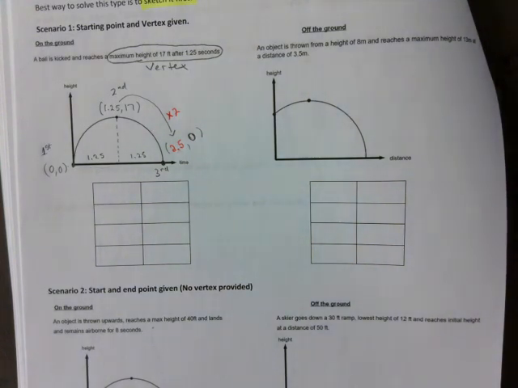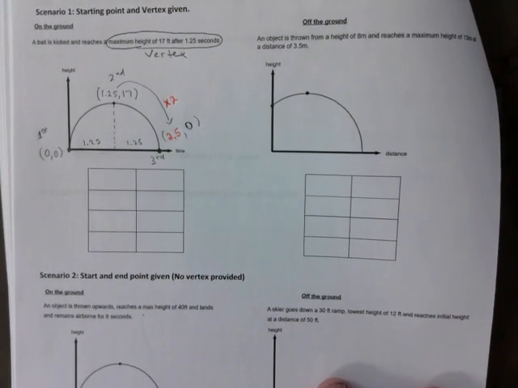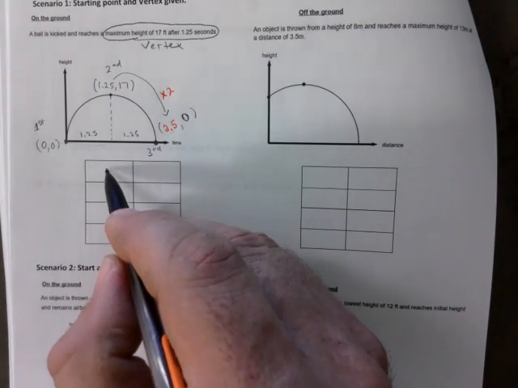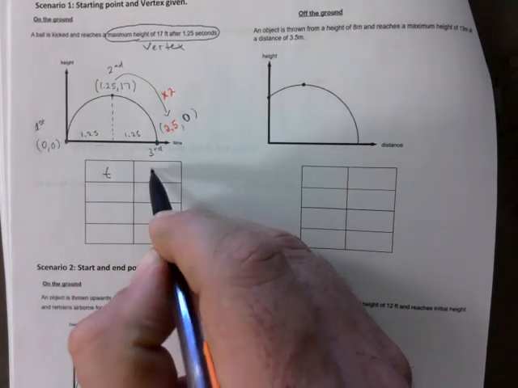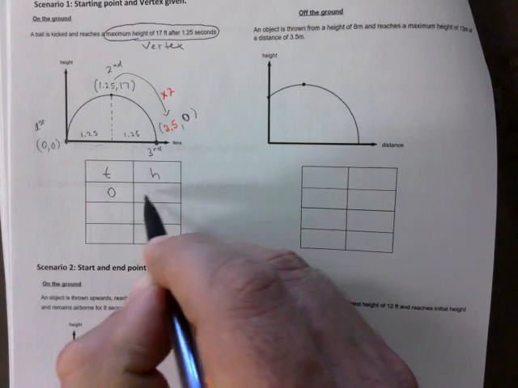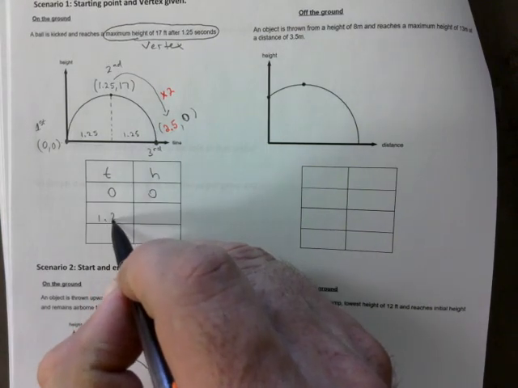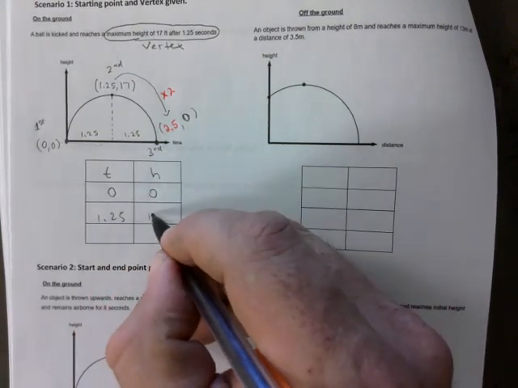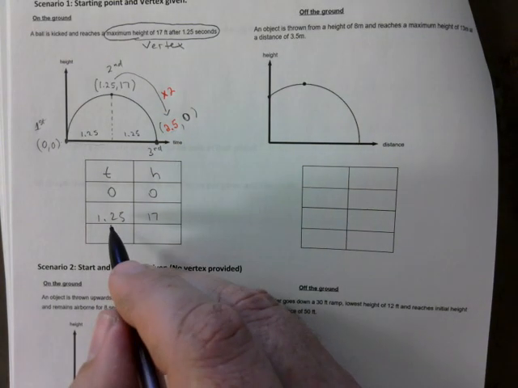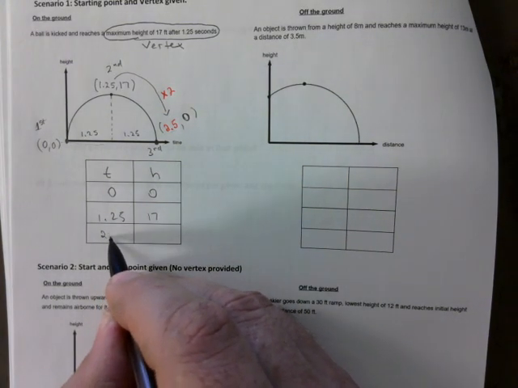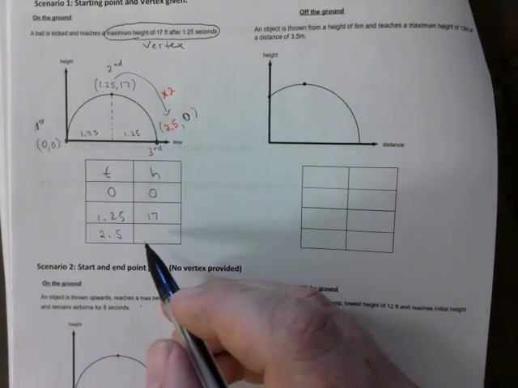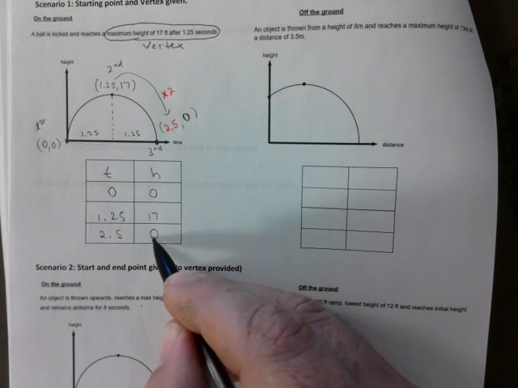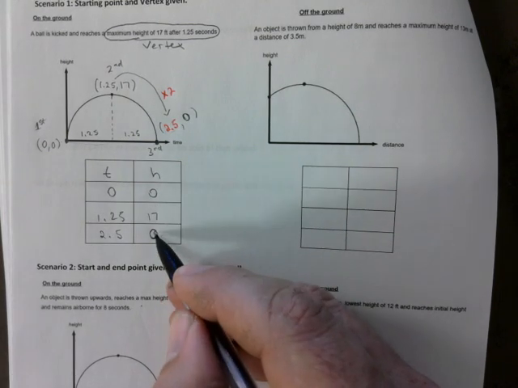And then I want you to try to organize your points in a small little table. So time and height. So we have 0, 0, 1.25, 17, that's the maximum height, and after 2.5 seconds, you'll be back at the same height as where you started.